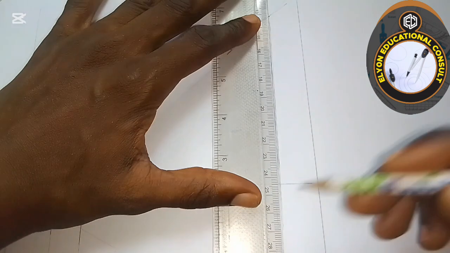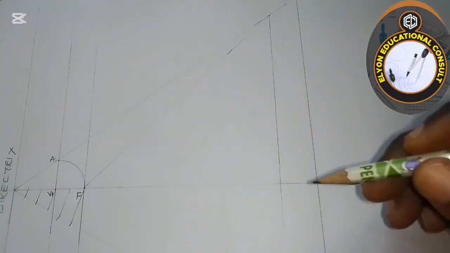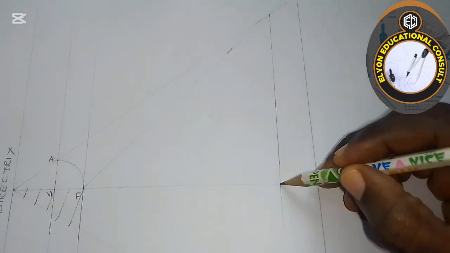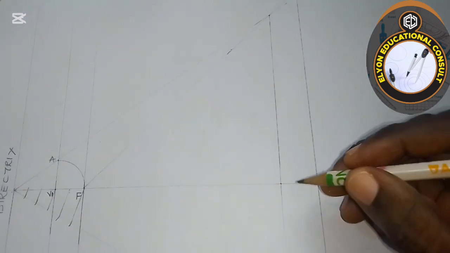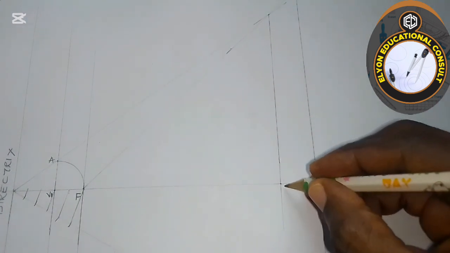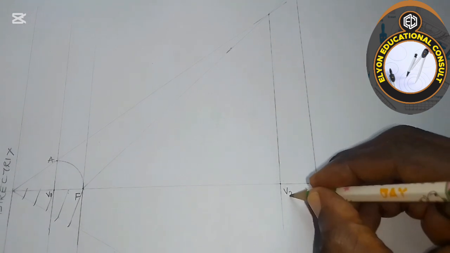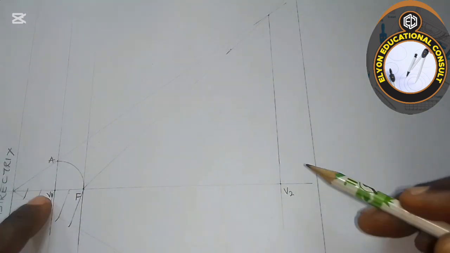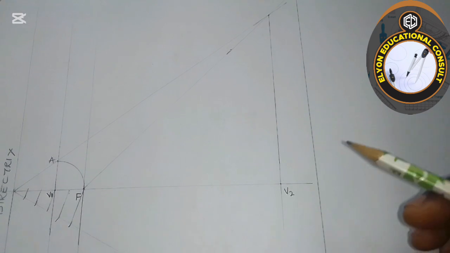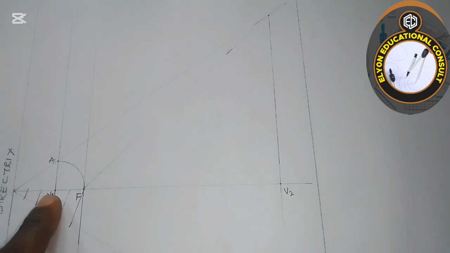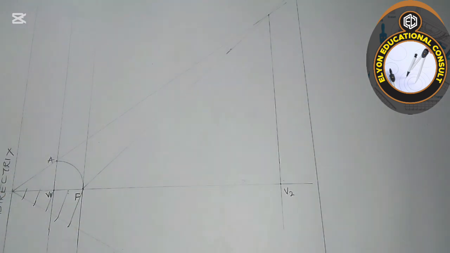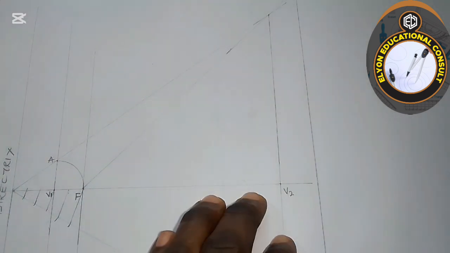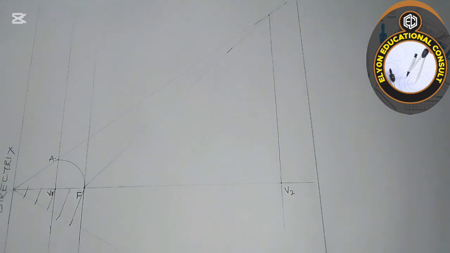I'll drop the line further till it meets the horizontal line. You can see this point where it meets the horizontal line. That will be my V2, the second vertex. So the ellipse has two vertices. This is V1 and this is V2, meaning the major axis is from V1 to V2, which we are going to be measuring later, though the question did not ask us to get that. All right, so we have that now.